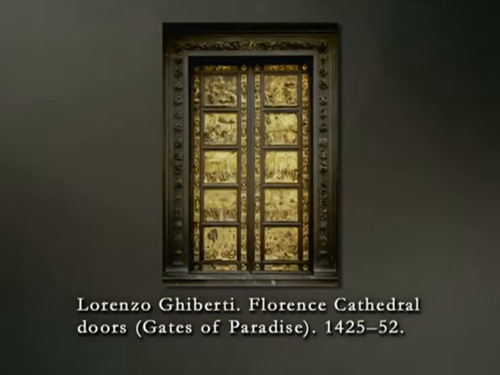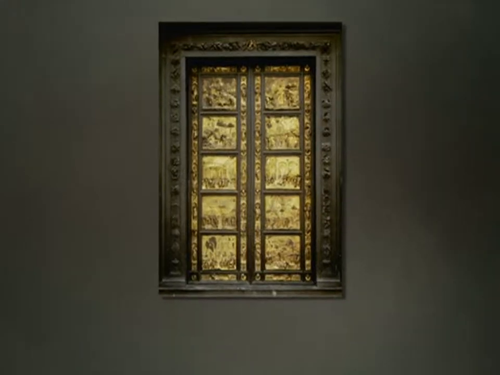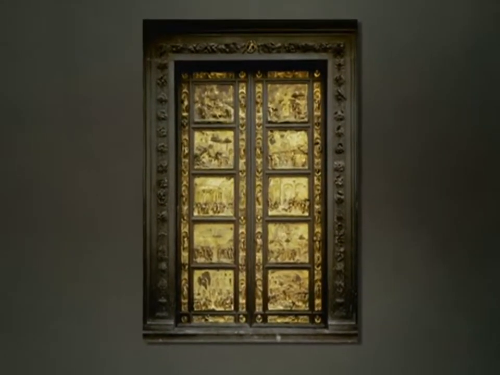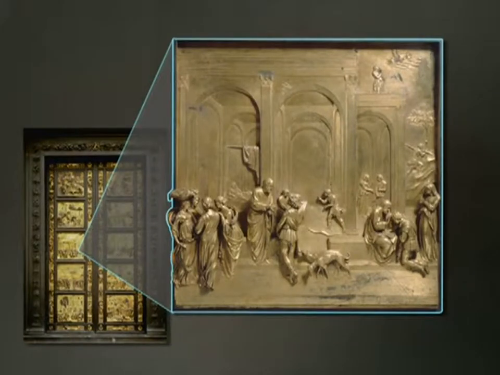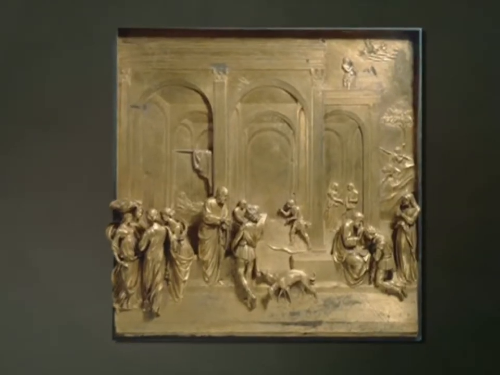This is a work by Ghiberti. It's the Florence Cathedral doors, often called the Gates of Paradise. The date of this is 1425 to 1452. And what you can see there is that you have these two doors, and each one has 5 main panels on it. We're going to be looking at the panel in the central left, and that is titled Jacob and Esau.